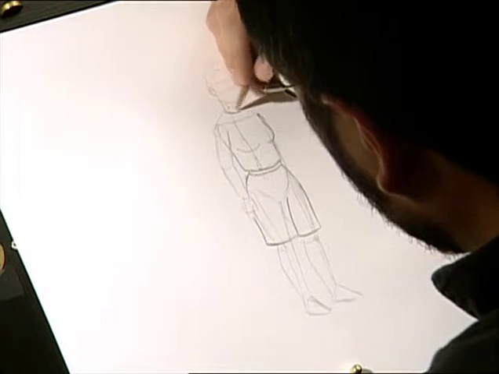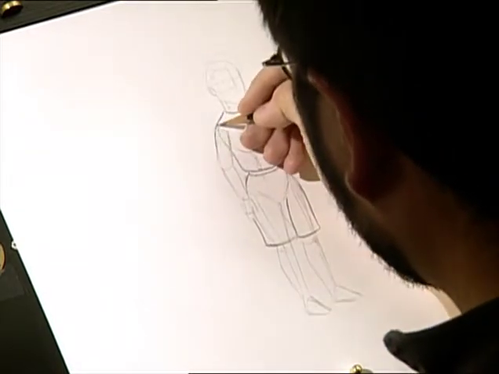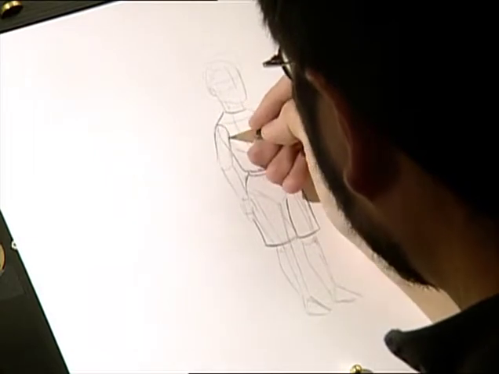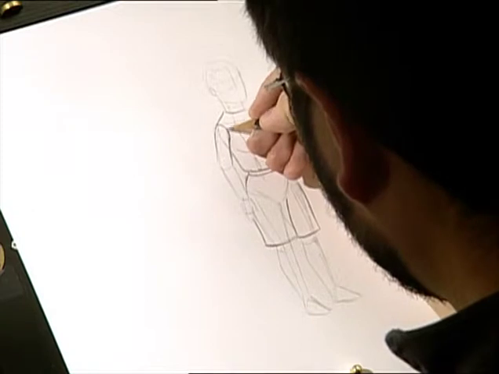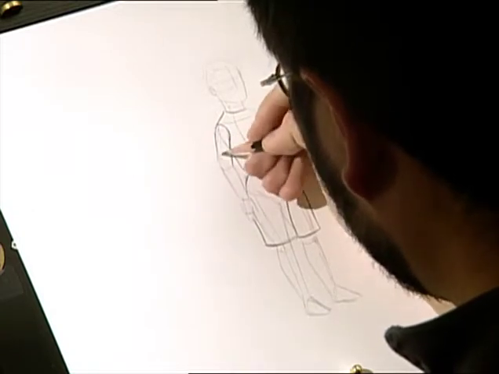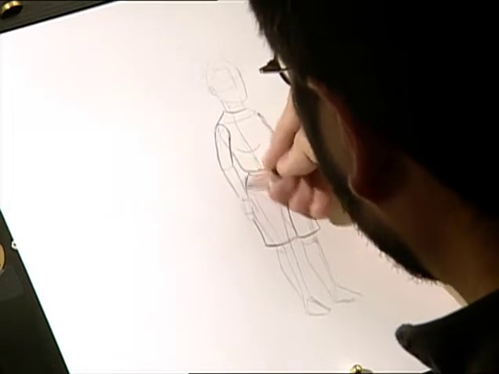The collar of her shirt. This particular outfit of Peggy's is sleeveless. I like to indicate just a little bit of armpit right in there, just so that you can tell that it's a shirt and that her arm's not just magically growing out of this trunk.